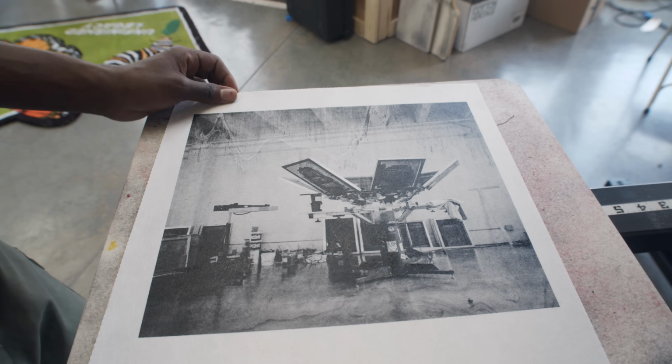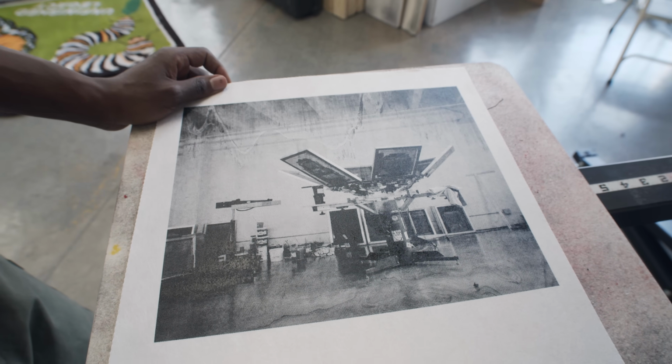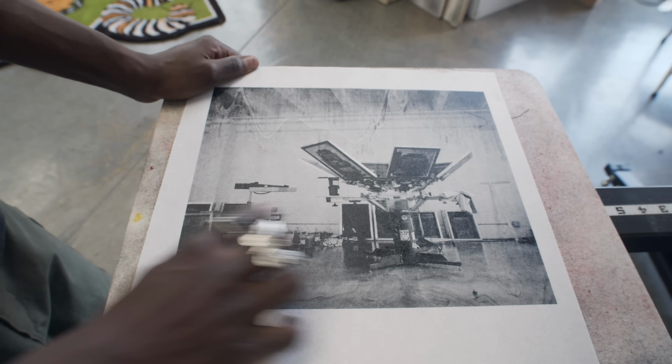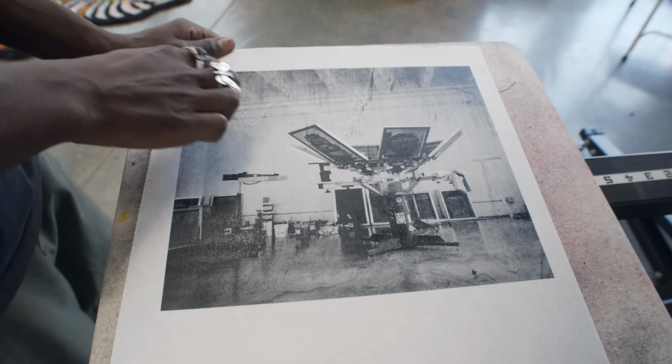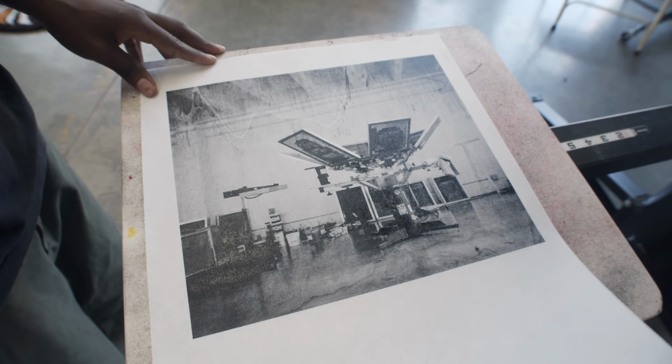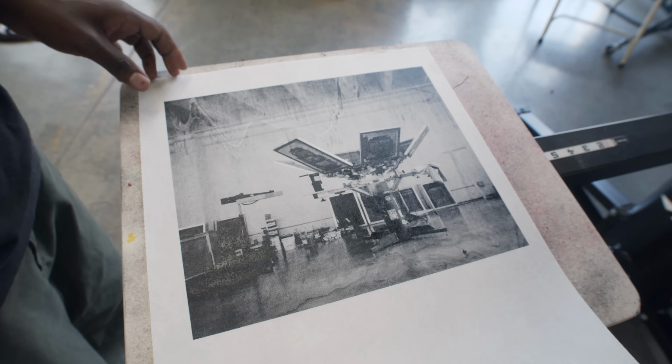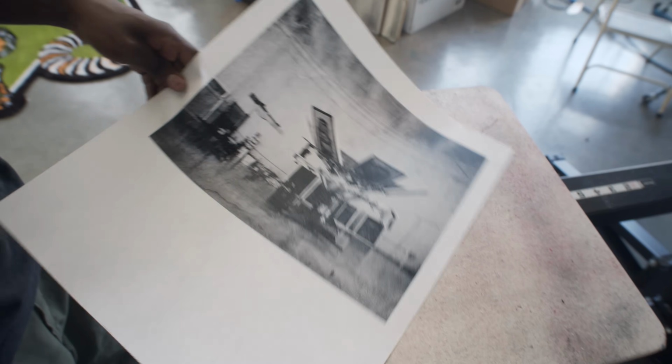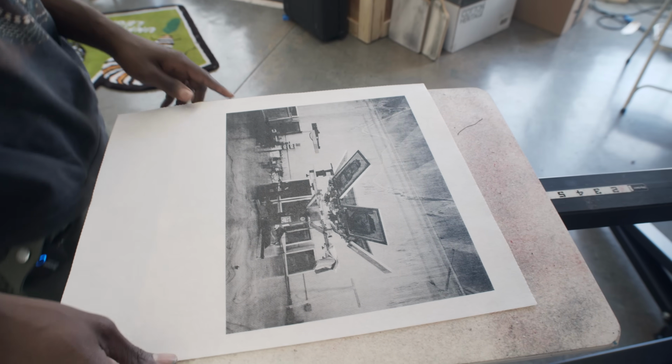I mean, right away, the contrast is pretty nice. I could see the screen print, kind of the studio. I don't know what this streak here is, so I'll probably run another test print before it's perfectly good to go. So I'll just dry this one and then run another sample.